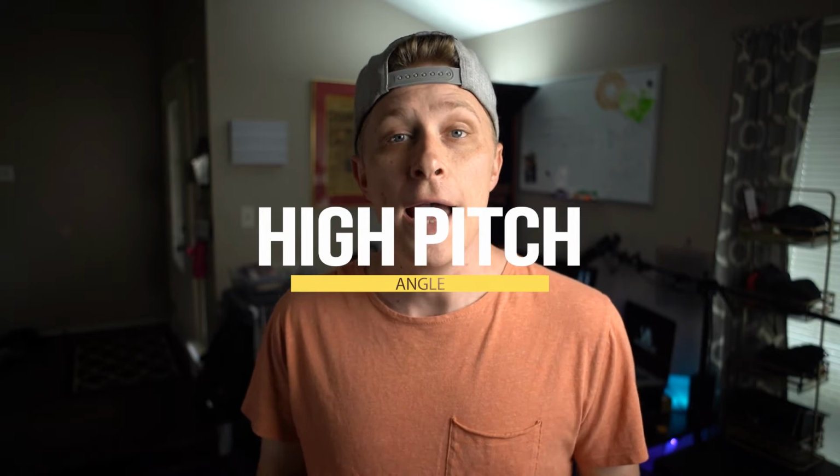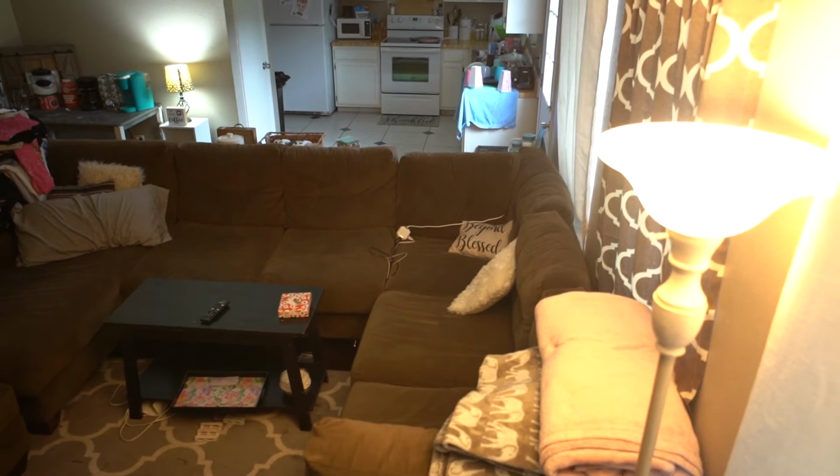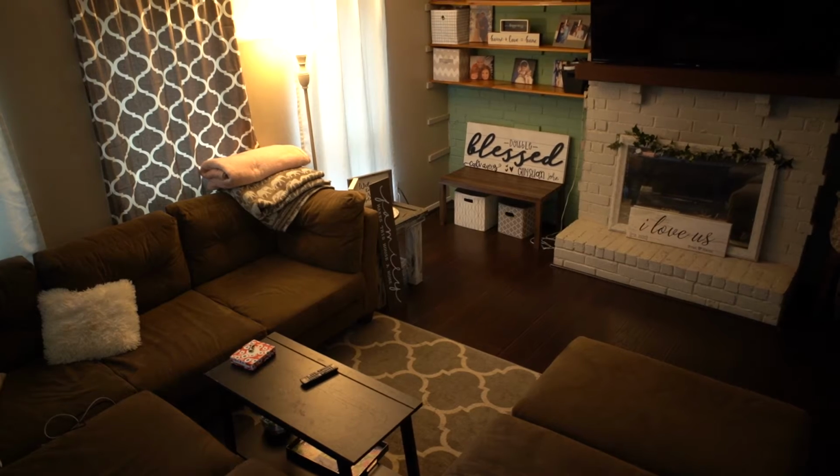The exact opposite of that is what I like to call the high pitch angle. We want to take that camera, raise it above our head, and pitch it down just slightly. This is a great way to set a scene or to simply give that different vantage point. A lot of people don't look top down, and it's not a very natural look, so it makes for a creative styling.